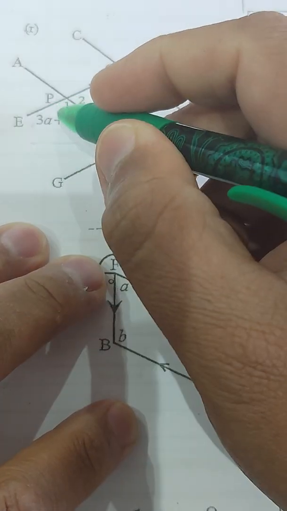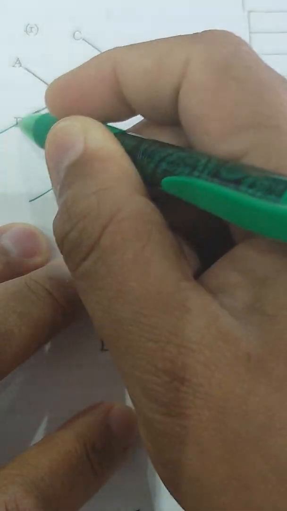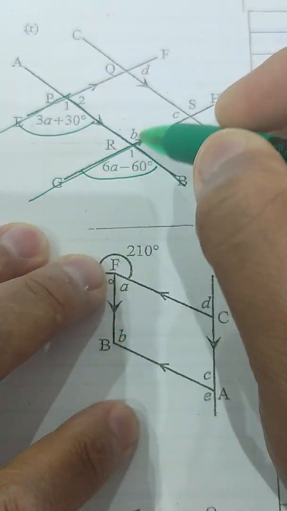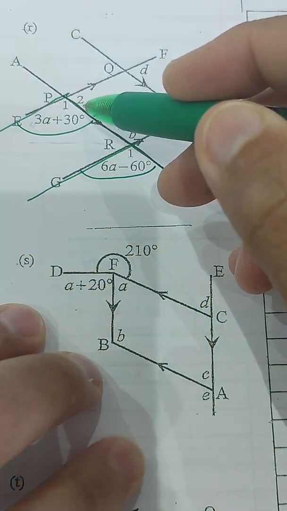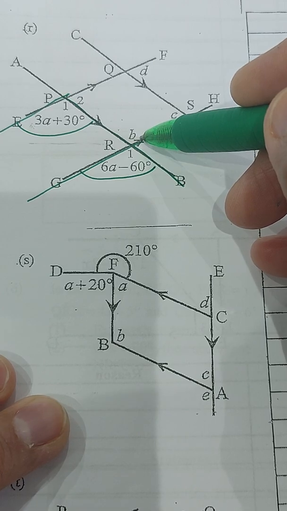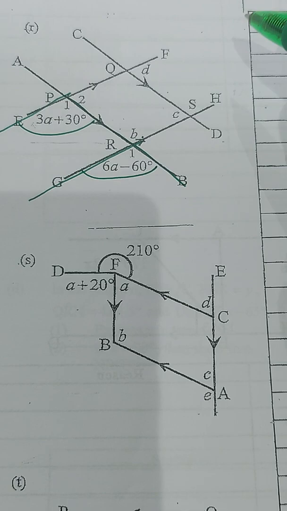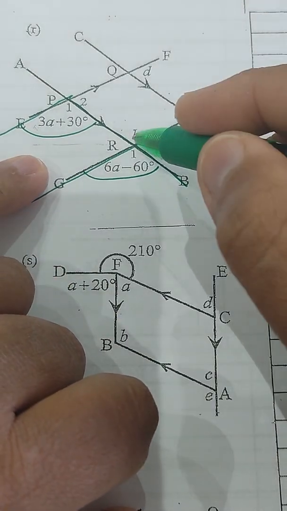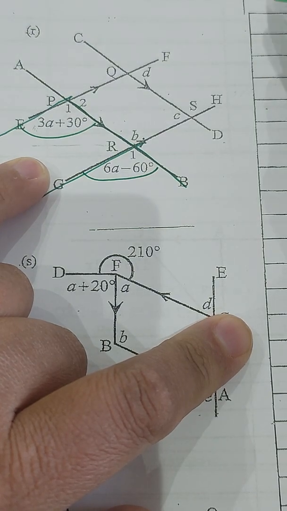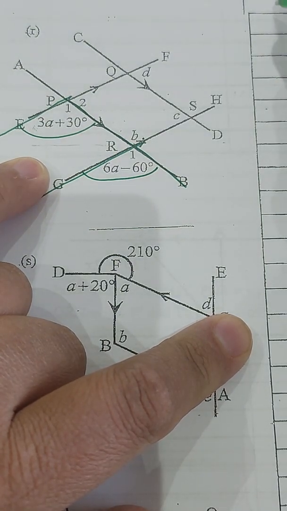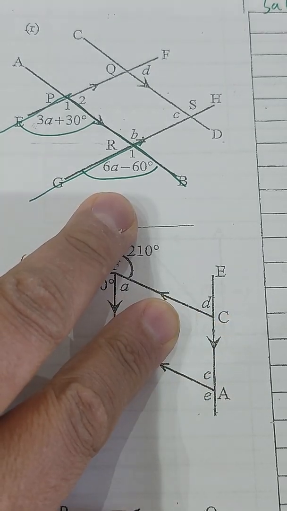Okay, so in pursuit of calculating A, we can go with corresponding angles. Can you see that? We're not going to go with alternate because otherwise you're going to have two unknowns. 3a plus 30 is b. Yes, but it's two unknowns. You have an unknown of a and b, unless you have calculated a or b. So we know that 3a plus 30 is equal to 6a minus 60.